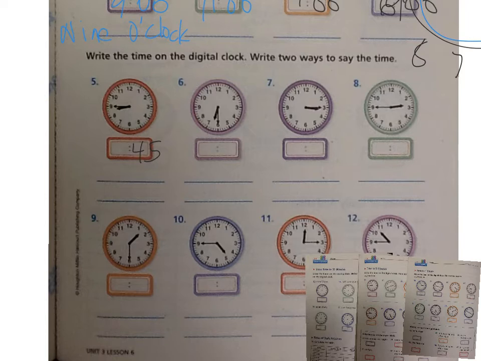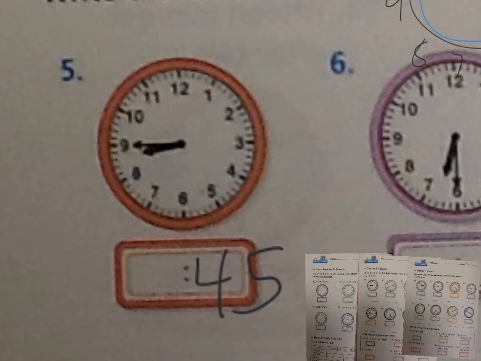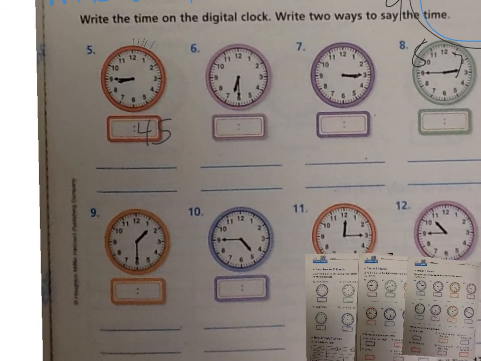If you look real closely and zoom in, you will see there are 1, 2, 3, 4 marks, and then back to the big number would be every 5. So there's 5 minutes in between each number, and we know it's 45 with the long hand pointing at it.